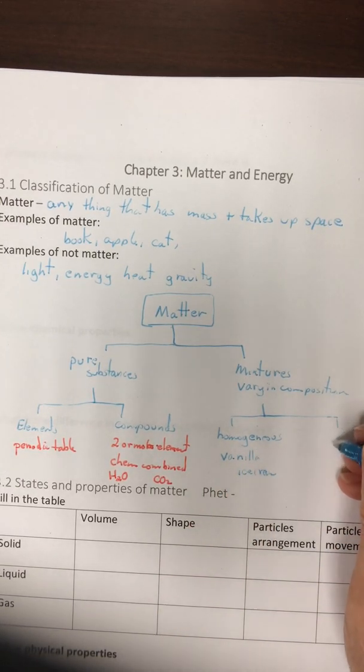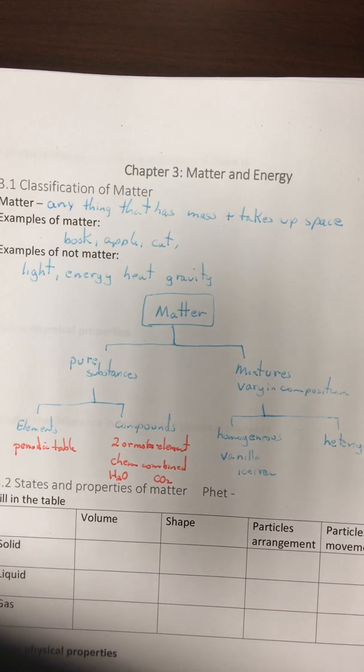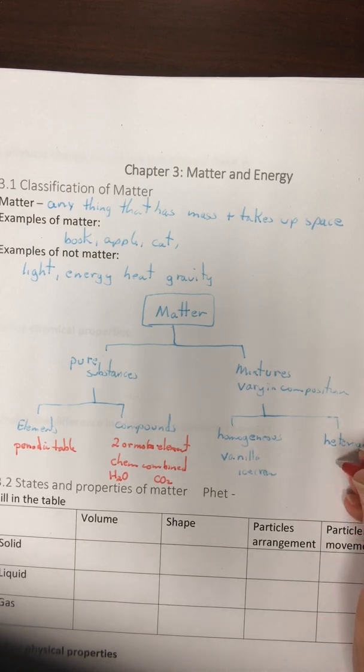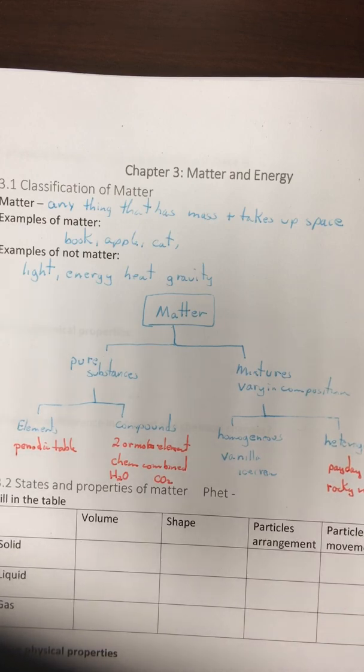The other kind of mixture is a heterogeneous mixture. Heterogeneous mixtures would be things that are going to have layers, maybe like a Payday candy bar, or Rocky Road ice cream. So heterogeneous things will have layers, and homogeneous things appear homogeneous. Homo means same, so they appear the same.